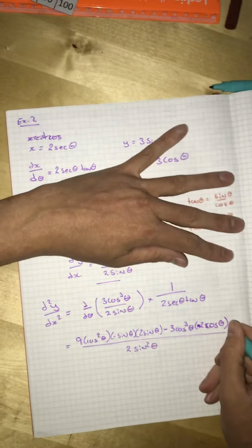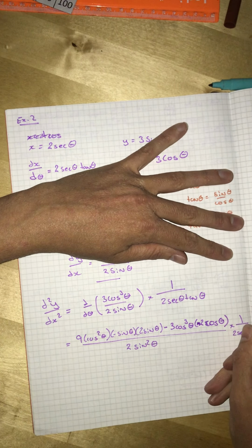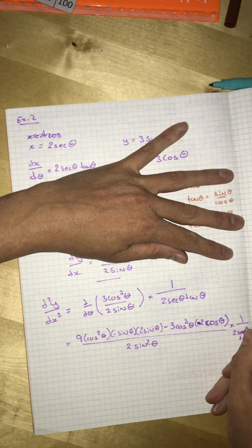And that's going to be multiplied by 2 sec theta tan theta.